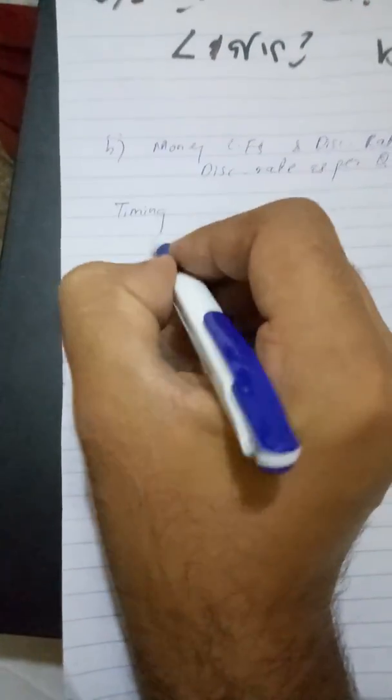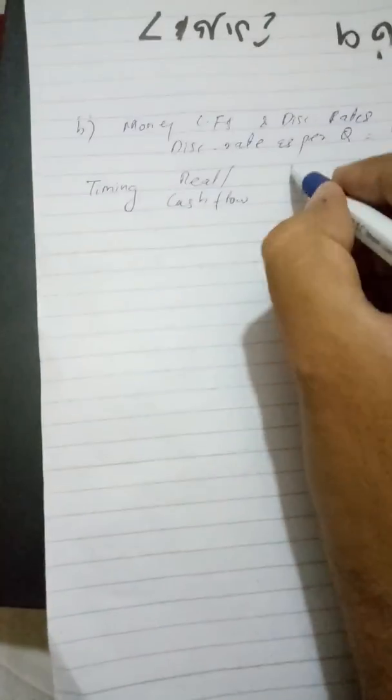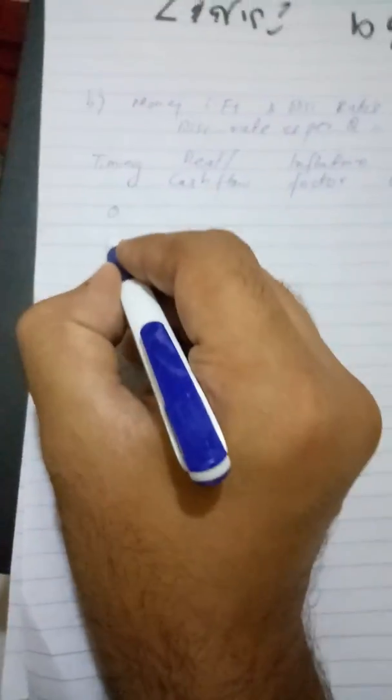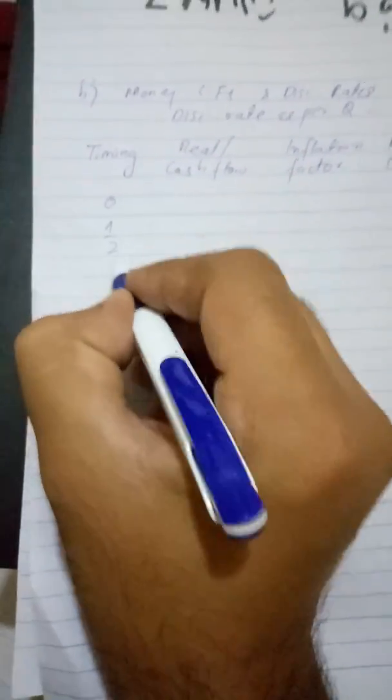Okay, so this is 0, 1, 2 and 3. This is how you're going to do it with the real cash flow: 750, 330, 242 and 532. Inflation factor: 1 plus 0.05 for year 1, 1 plus 0.05 whole squared, and 1 plus 0.05 whole cubed.